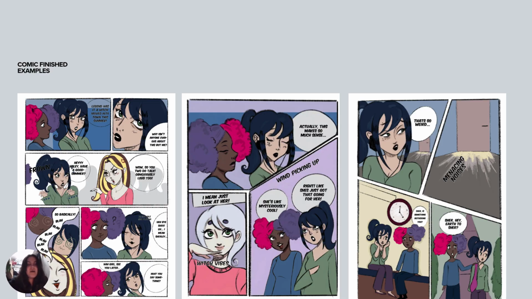And then these were some examples of the finished colored dialogue on each page, comic book finished examples. So yeah, I mean, these explain themselves. These were just what the very final renditions of the comic looked like. I'm really excited with how they turned out.